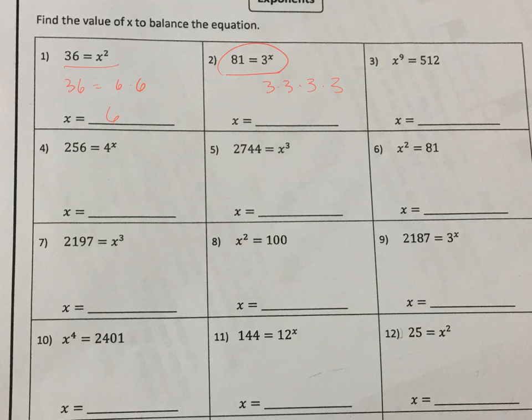Yes, so the exponent is what? 3. Don't be tricked. I know you can do it. I'm sorry, 4. Oh, you're right. I'm sorry, I was wrong. It is 4. And the way you know is by doing that. Okay. So this is your learning practice for the rest of the period.